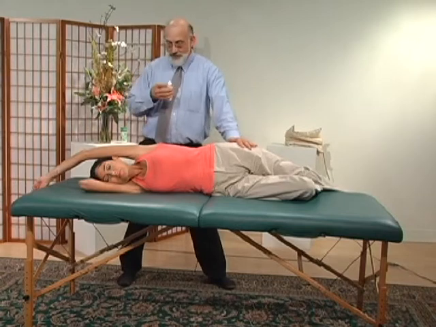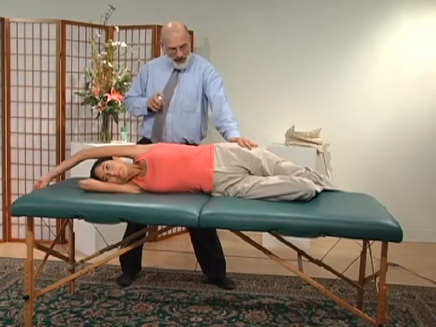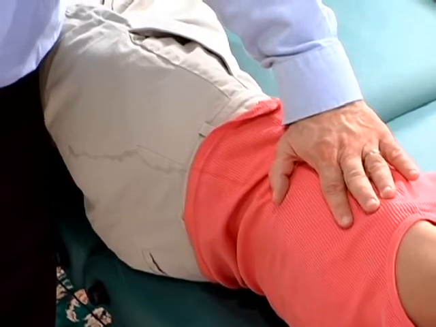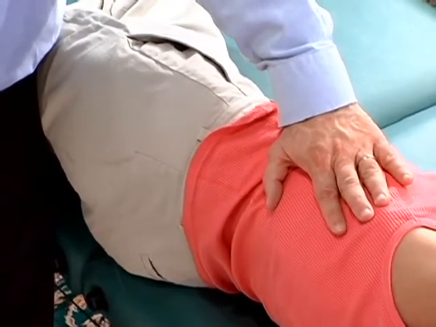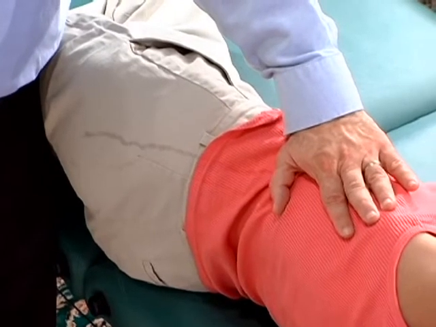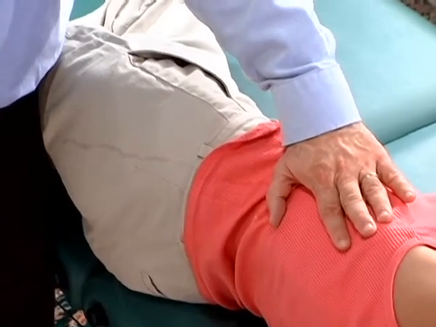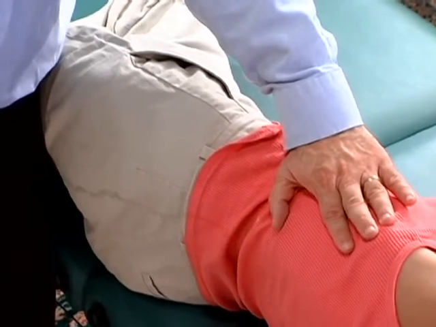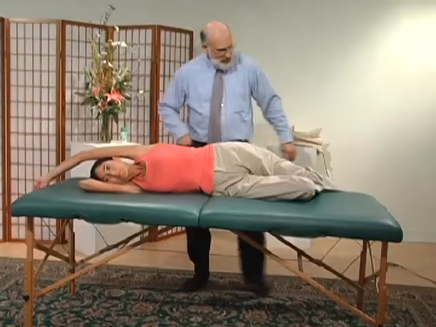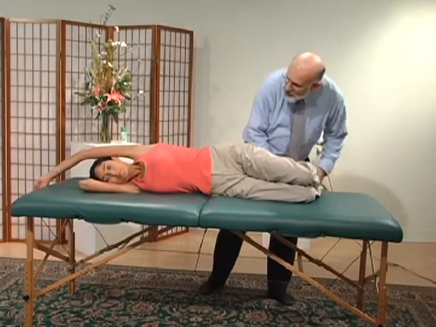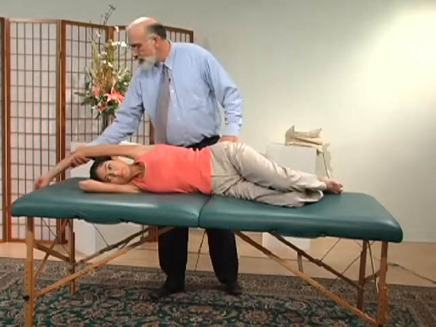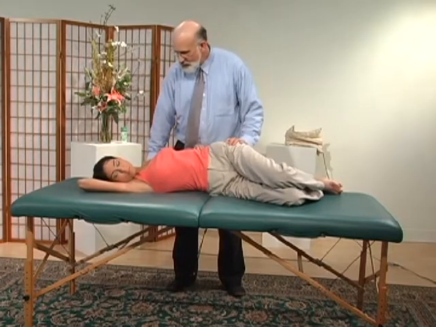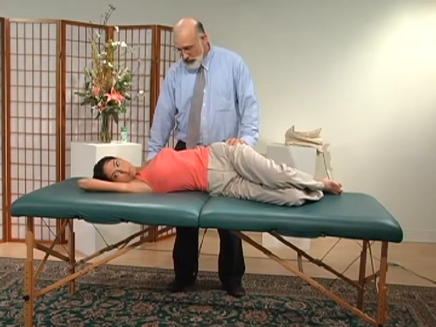So again, go ahead, deep breath in and exhale. And deep breath in again. And exhale. And deep breath in again. And exhale. There we go. And we'll come back out of that position. And bring the arm back. And let's see what our range of motion is doing here. And again, that's essentially full range of motion.